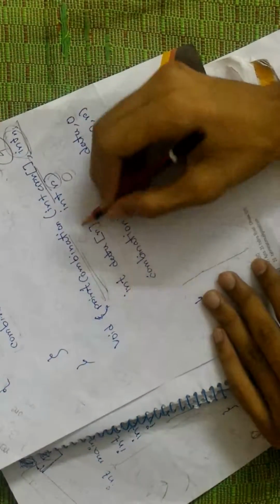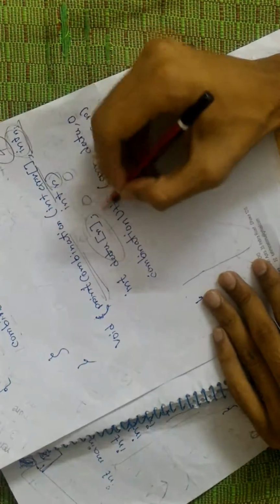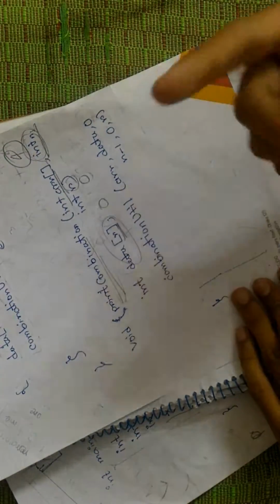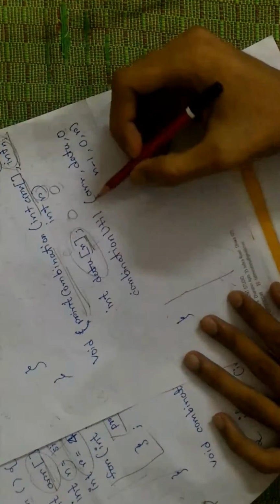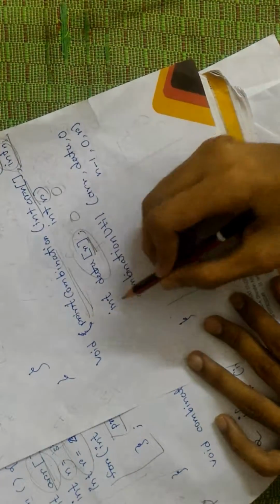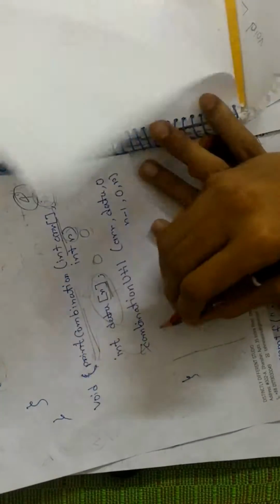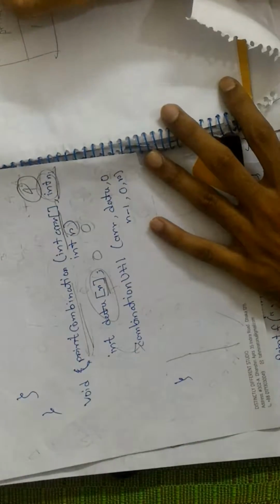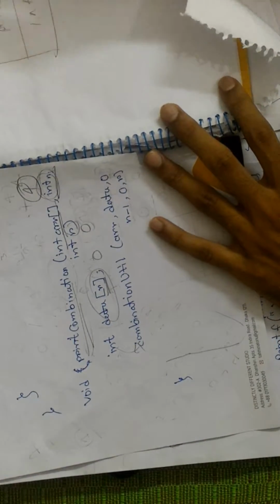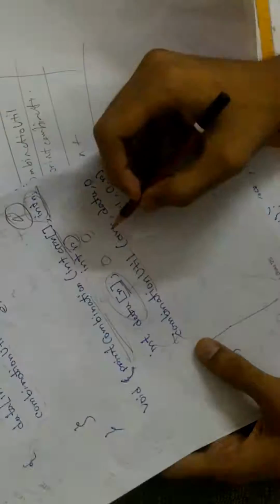So the data array is for storing combinations, and r is 0, which means this data array's length is 0. If its length is 0, it can take any value or any element. Now it is calling combination util. As this function is called, it takes another chunk of memory.